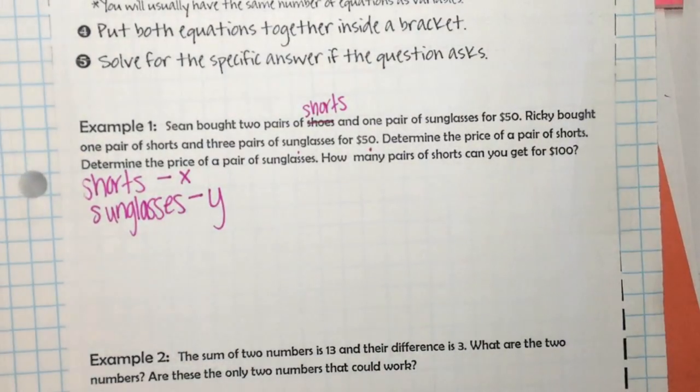Now, Sean went shopping, and what did he buy? How many? 2 pairs of shorts and 1 pair of sunglasses. So how would we write that in an equation? How would we write that in an equation? 2x plus y. Good job. Write it down. Take a point. 2x plus y equals 50.